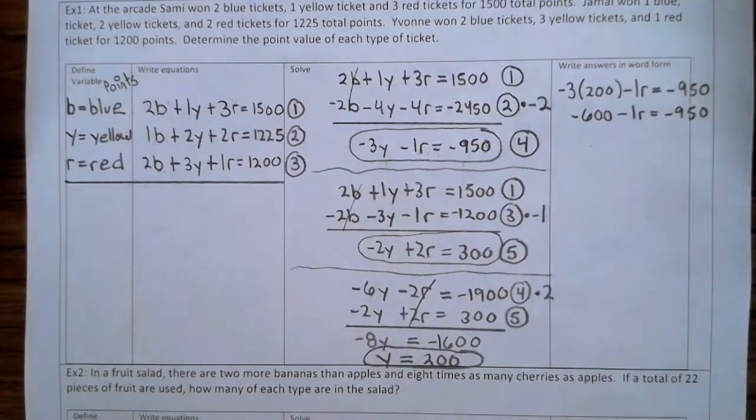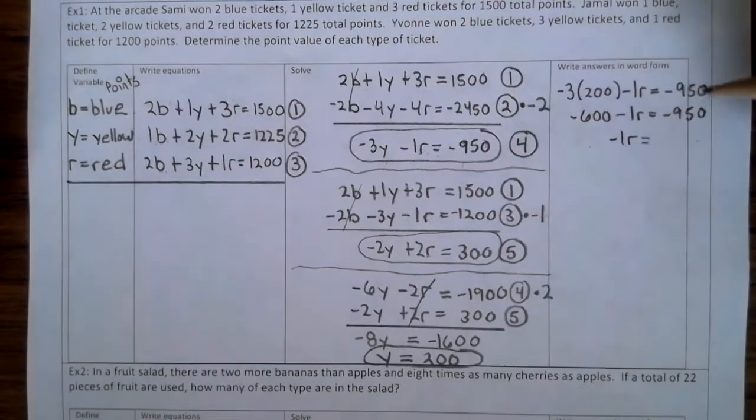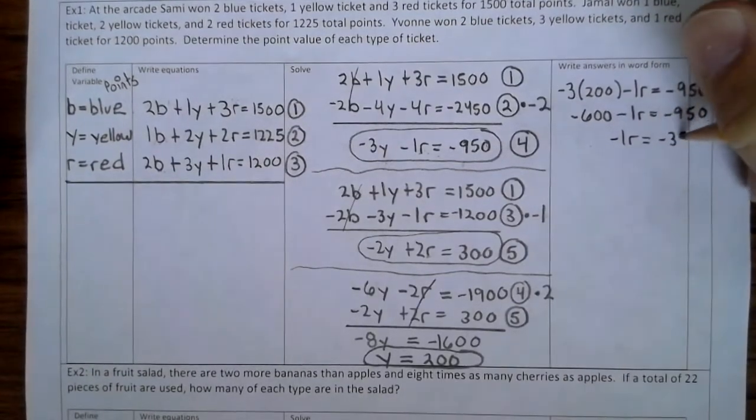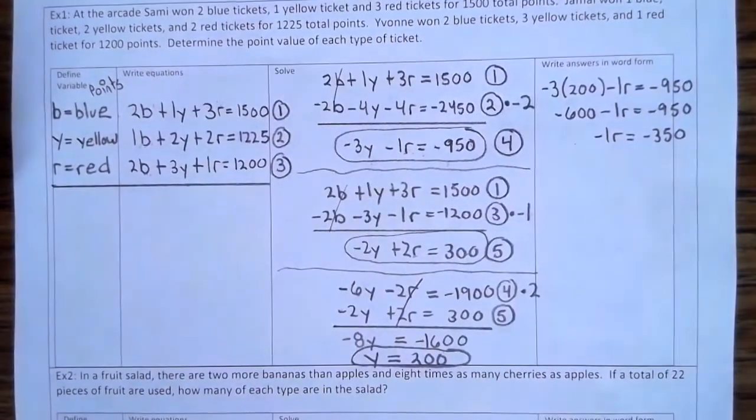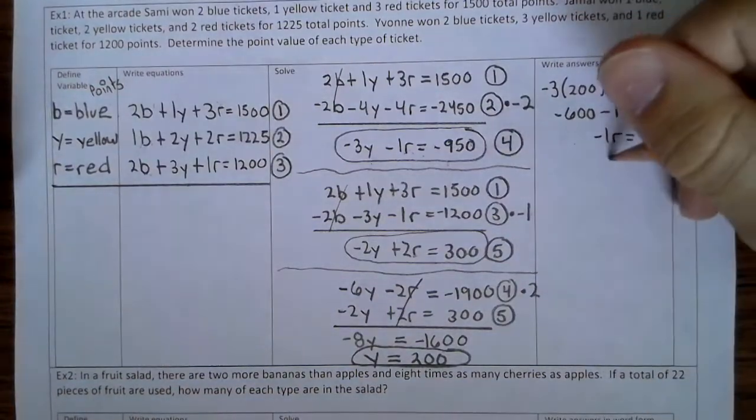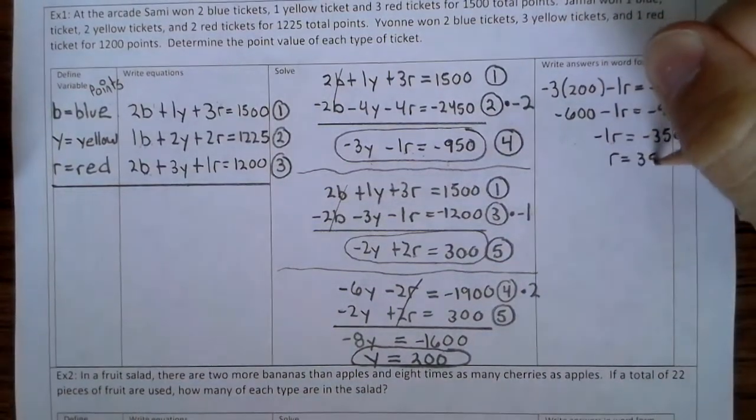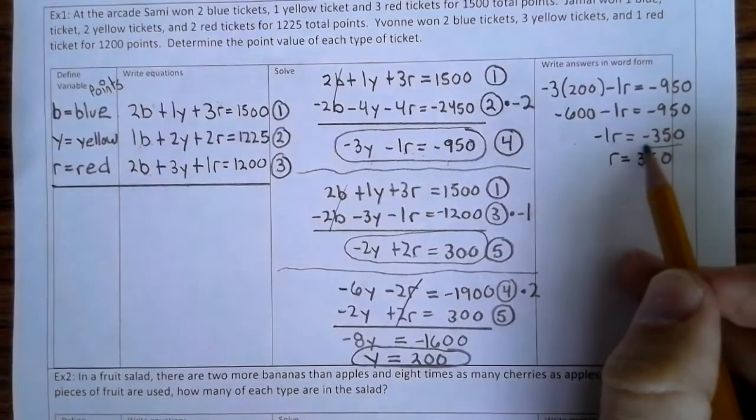Add 600 to both sides, you get negative 1r equals negative 350. Divide both sides by negative 1, r equals 350. So the red tickets are worth 350 points.